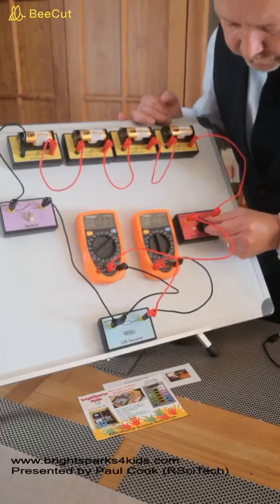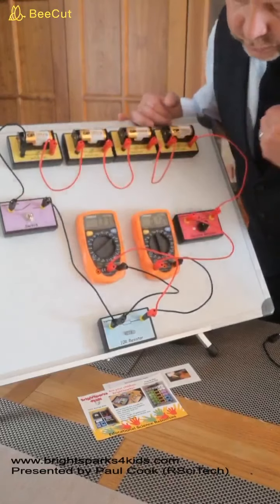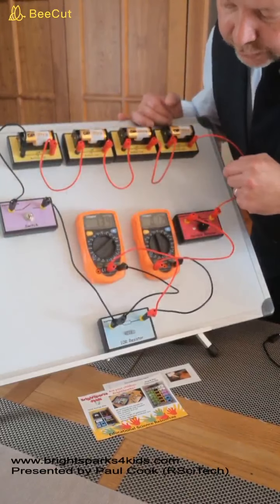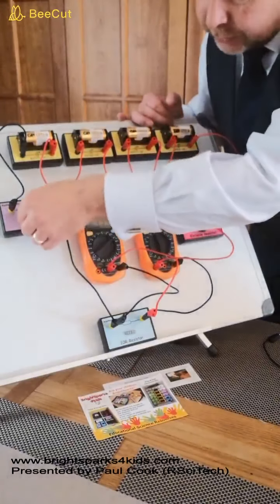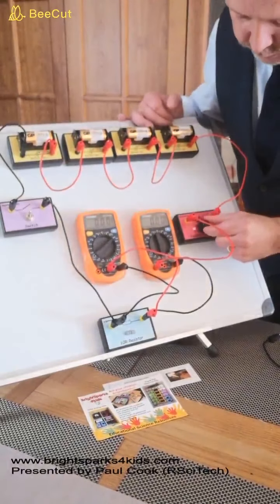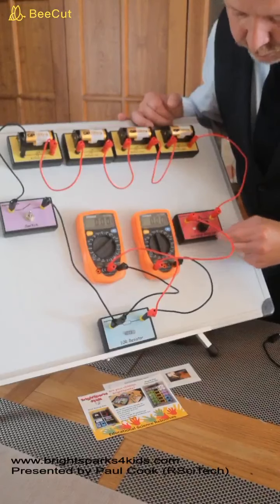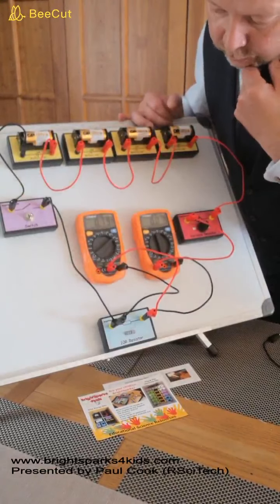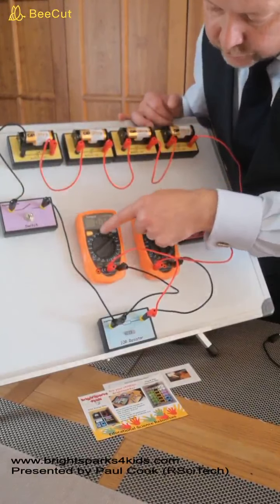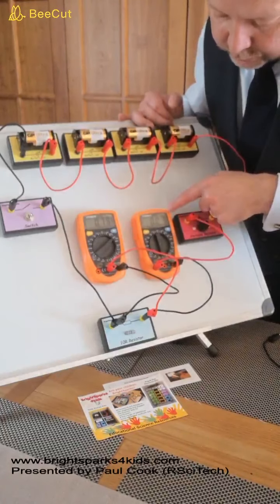So now we're going to move our variable resistor to its second position. Switch our circuit on. We have a reading of 1.34 volts and a current reading of 0.12 amps. We switch our variable resistor to the third reading setting. So now we have a potential difference across the resistor of 0.79 volts and a current of 0.07 amps.